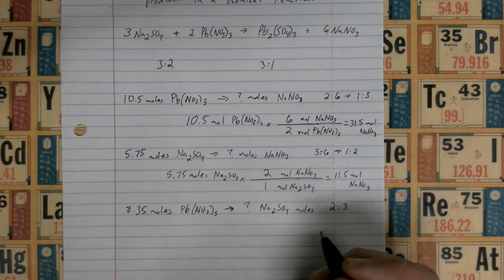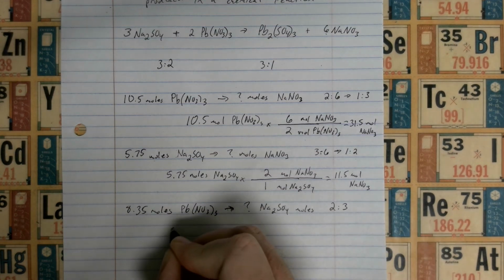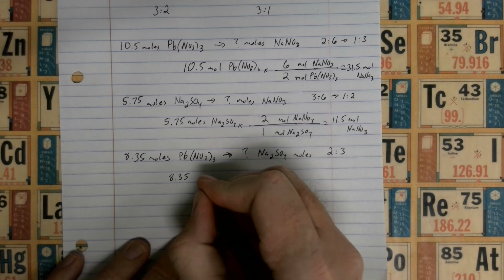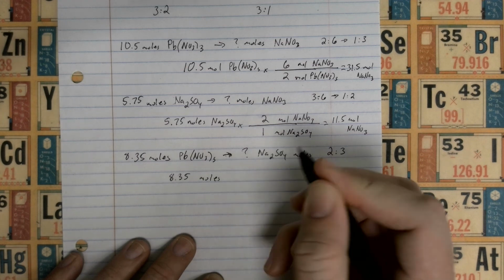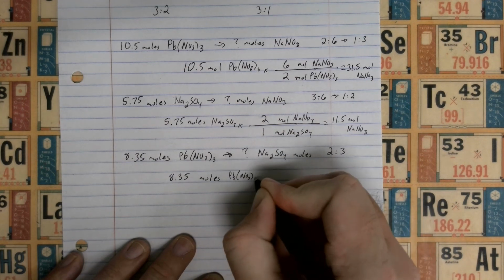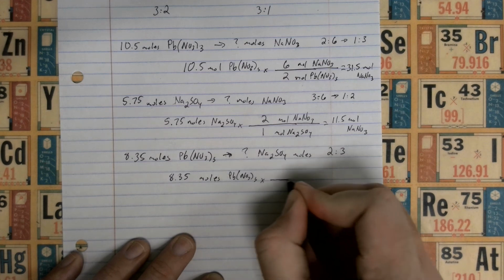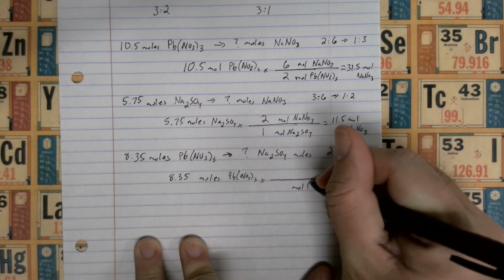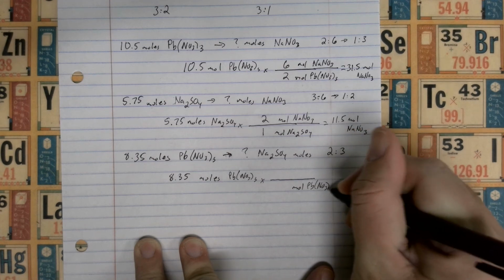So let's put it into our problem. 8.35 moles of lead 3 nitrate, and then moles of lead 3 nitrate is going to go on the bottom.